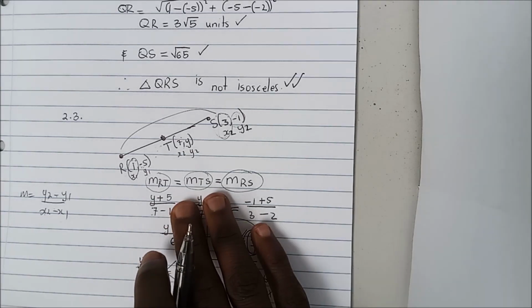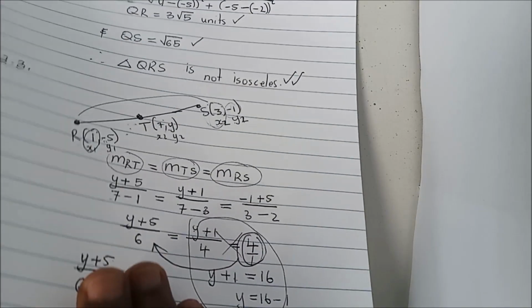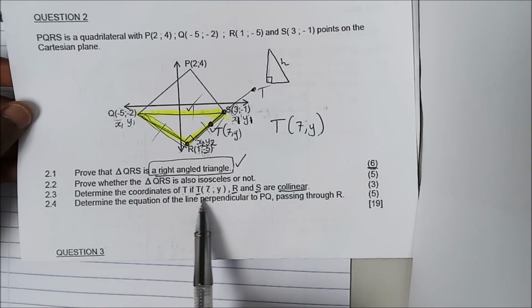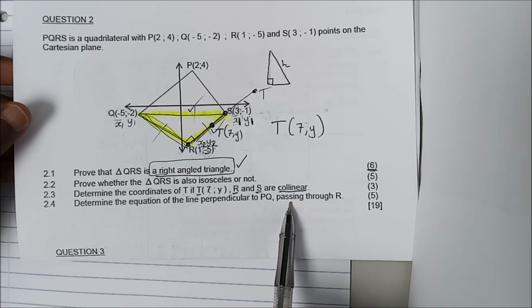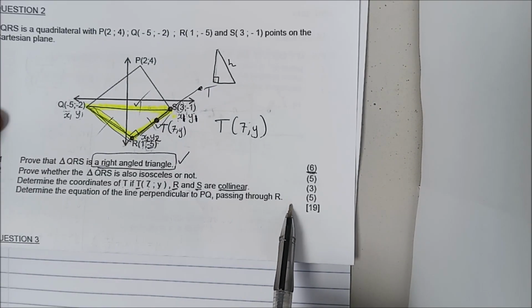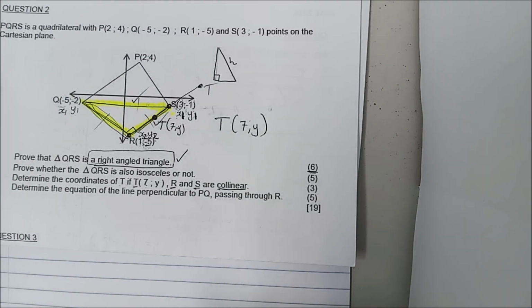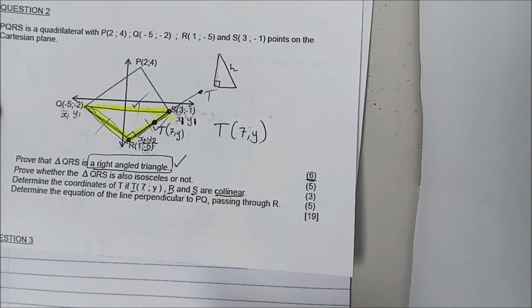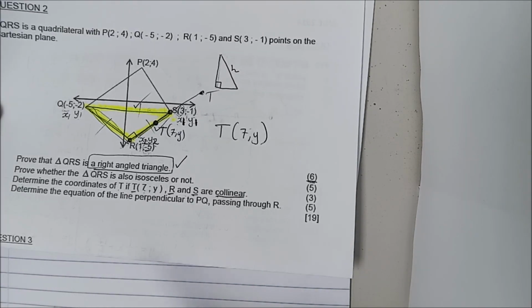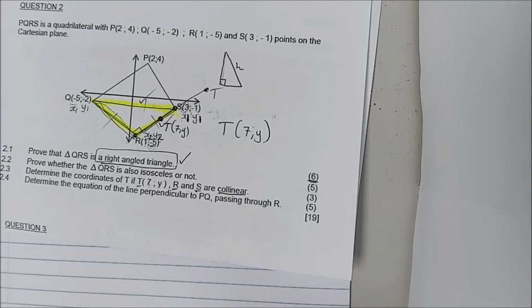So now on the last question, which is 2.4: determine the equation of a line perpendicular to PQ passing through R. I'm just going to give you a hint, and you can send the answer for this question in the comment section.